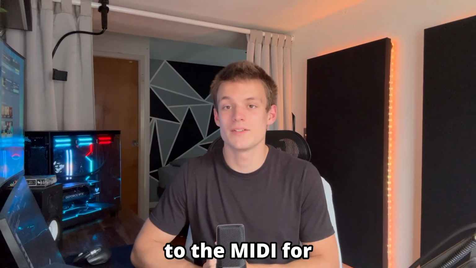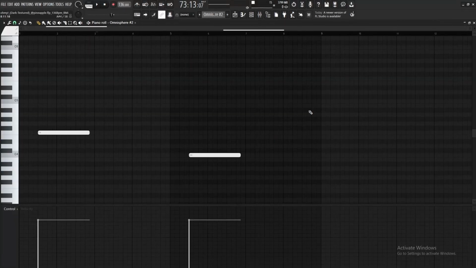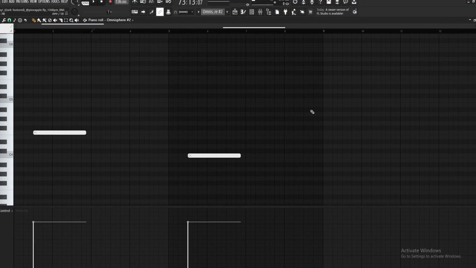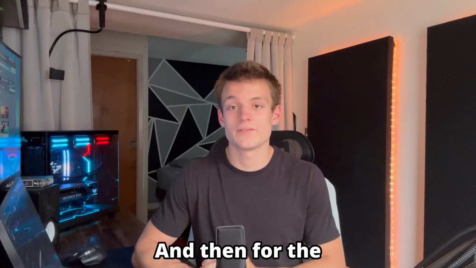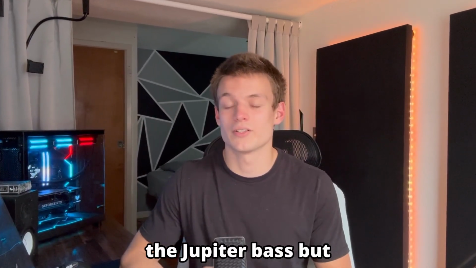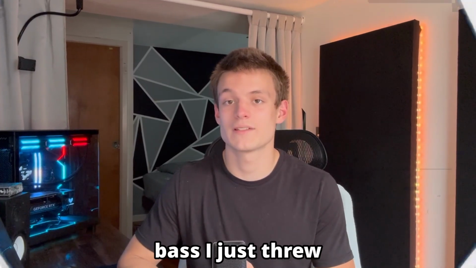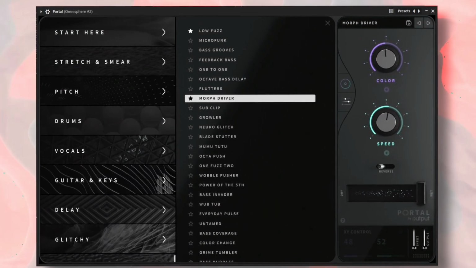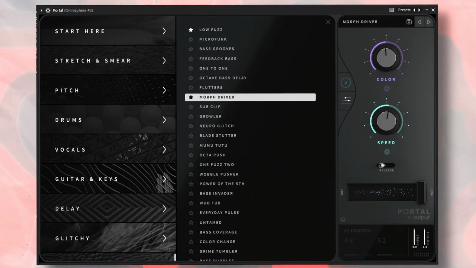Then moving on to the MIDI for the Omnisphere, again, it's pretty simple, and it just fills up some of the gaps that I left in the more plucky bass. And then for the effects on those, I don't have anything on the Jupiter bass, but on the Omnisphere bass, I just threw Portal on it on the Morph Driver preset and turned the mix knob down to about 15%.